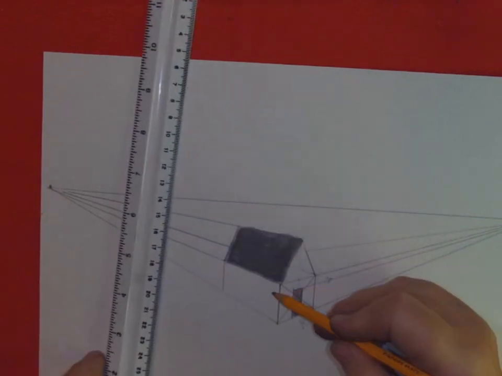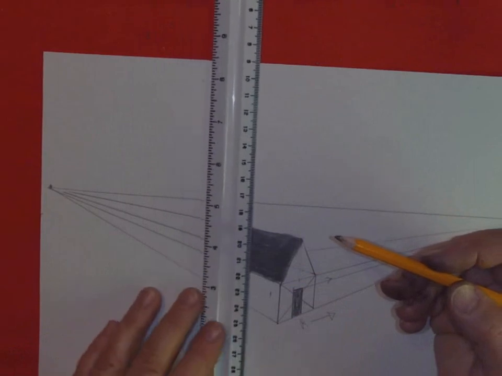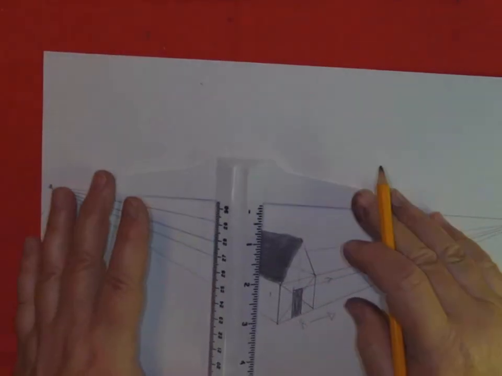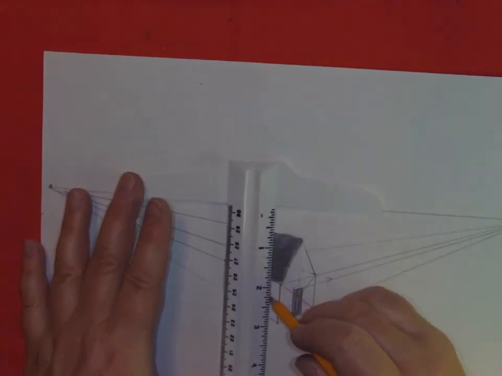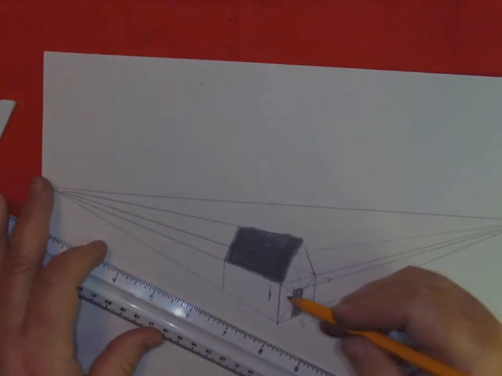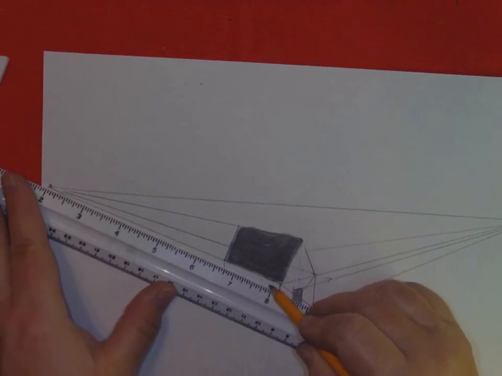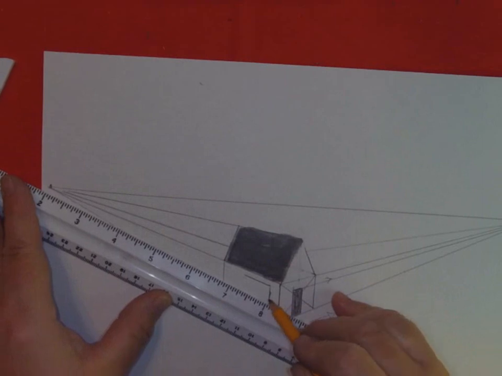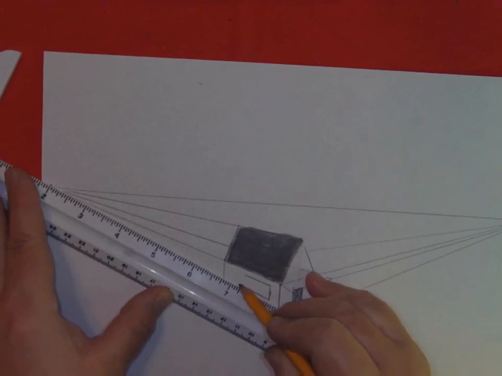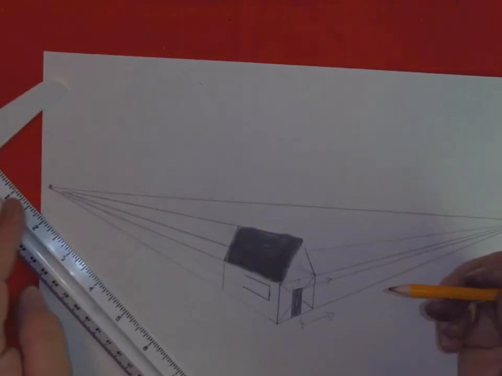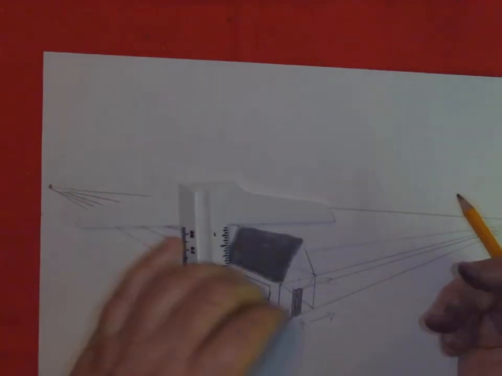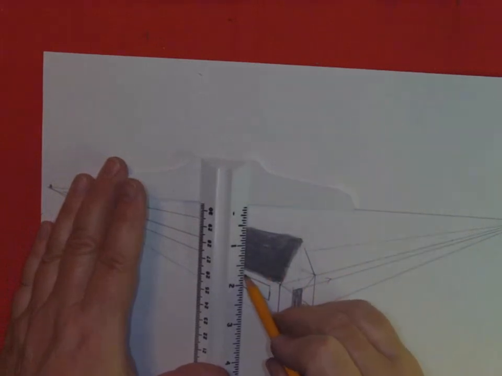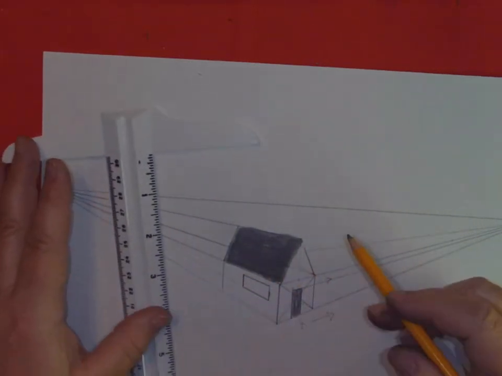So I'm going to put a window on. I'm going to come over, make a dot. Again, I'm going to use my horizon line and draw the vertical, however big I want my window to be. Then from the top and bottom, I'm on the left side of my building, so I'm going to go to the left vanishing point. I want to end the window using the horizon line to make that vertical, and then I'm going to shade it in.